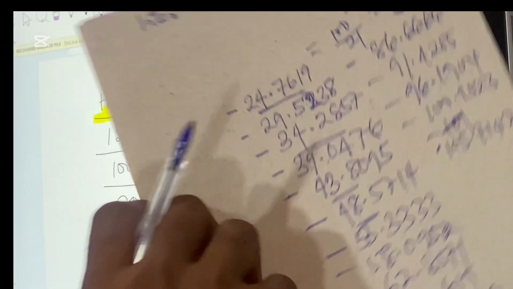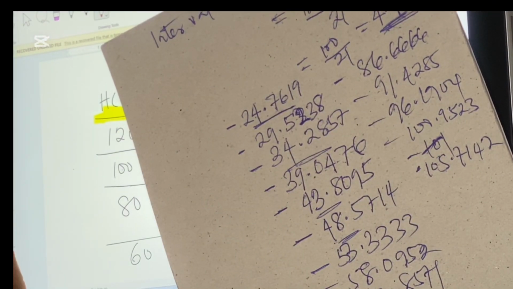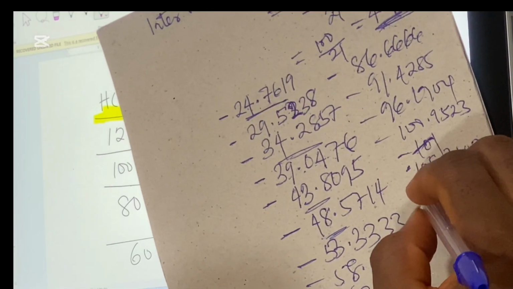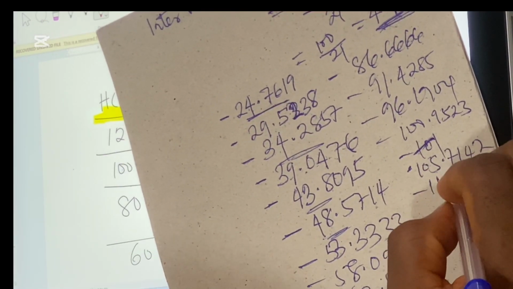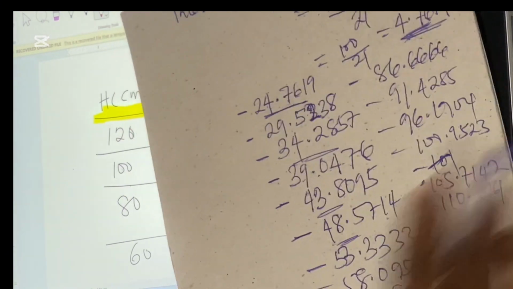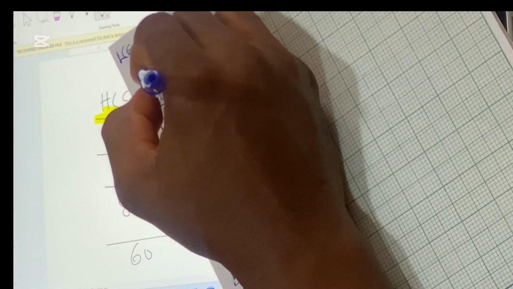Okay, now the next one is this one plus the interval value, plus 4.7619. So we have the answer to be 110.4761. Okay, now approximate that, that is 110.5.